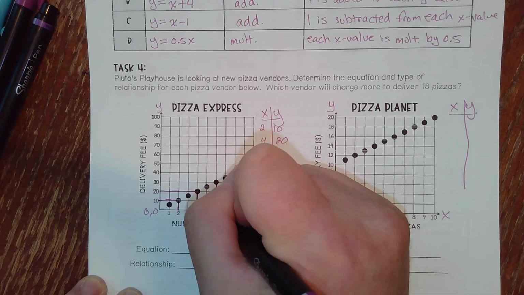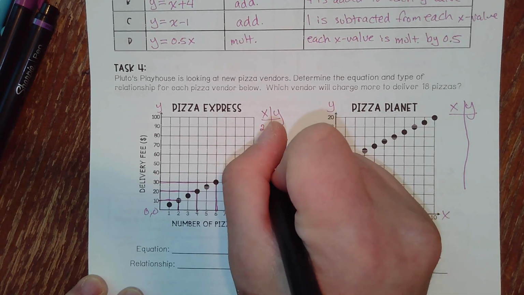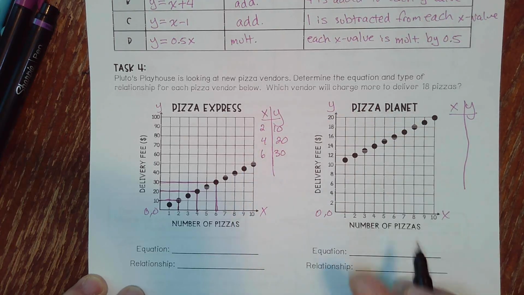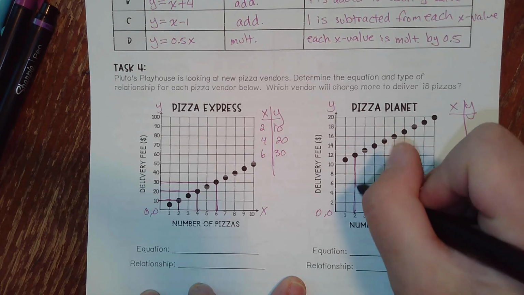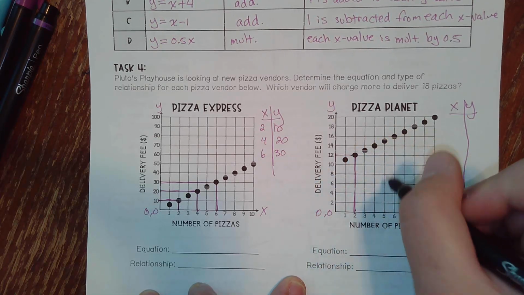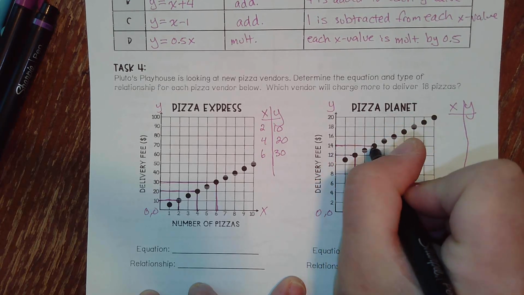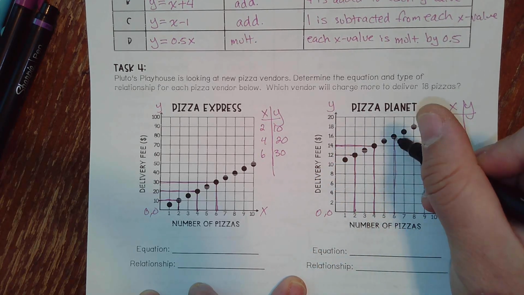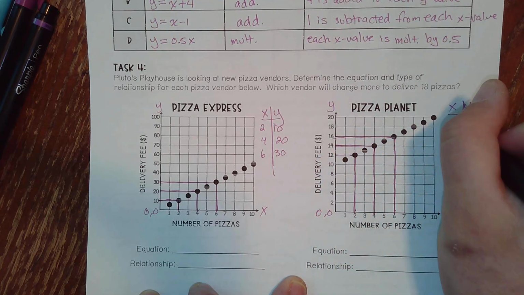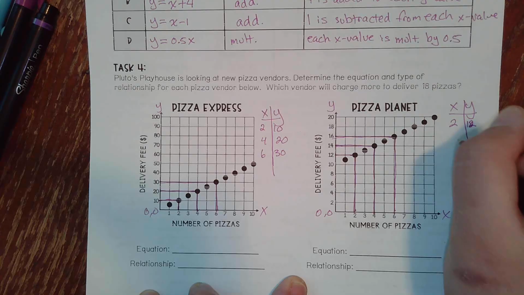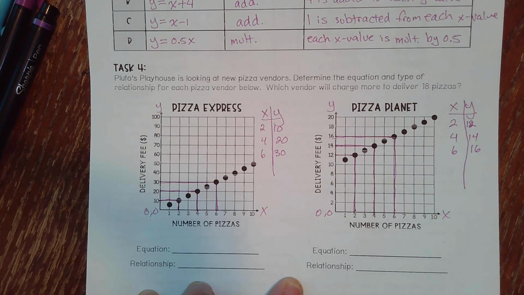Let's do one more. 6 and 30. Okay, 6, 30. Perfect. Let's do one here. We'll say 2, 12, 4, 14, 6, 16. Okay, so 2, 12, 4, 14, 6, 16.